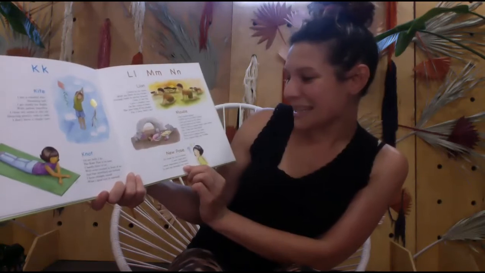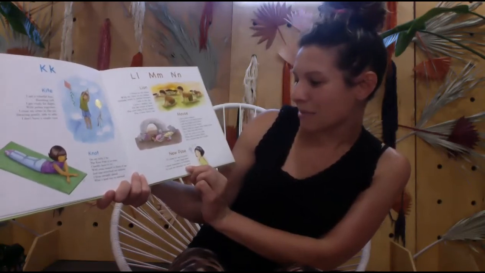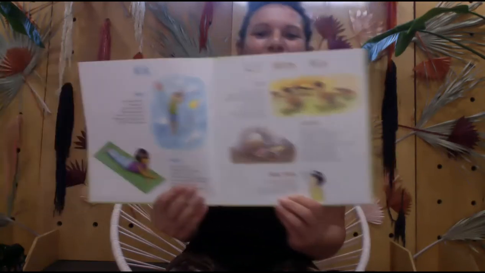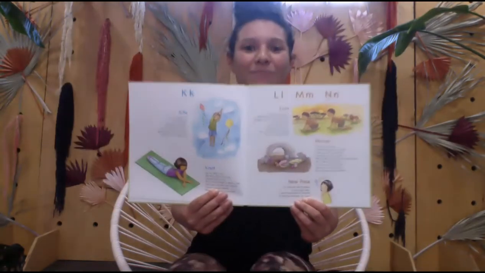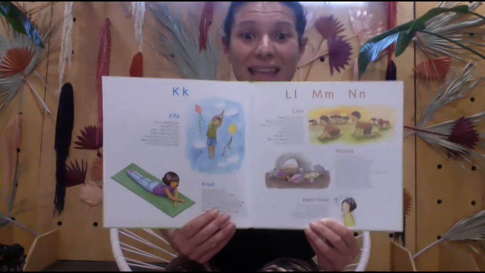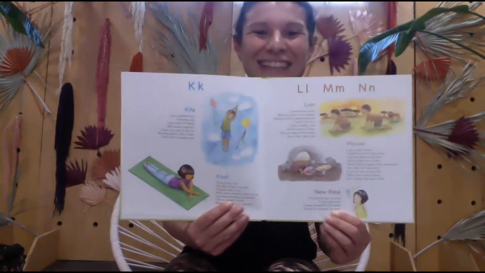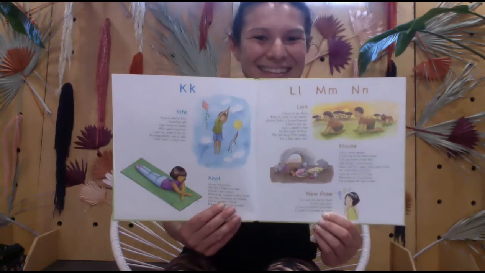New pose. It's time for me to create a new pose. I must remember to breathe in and out through my nose. So you're also welcome to create new poses that are connected to the alphabet. So there's no right or wrong way. I can't wait to see what you create.